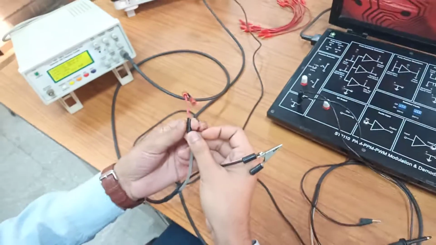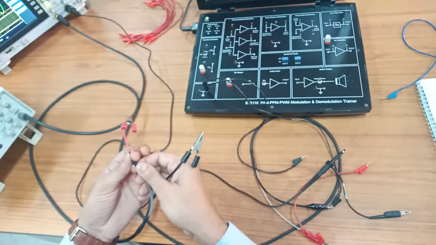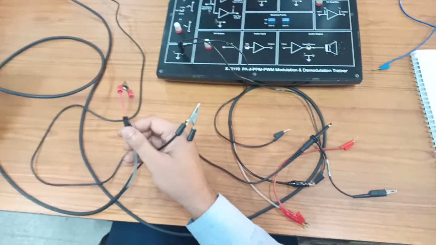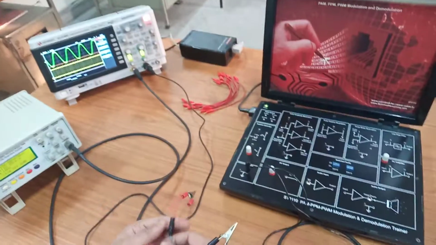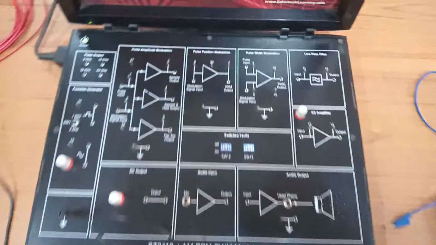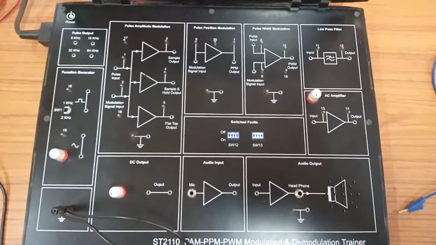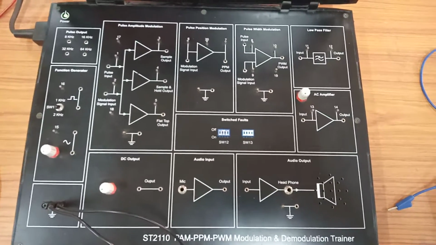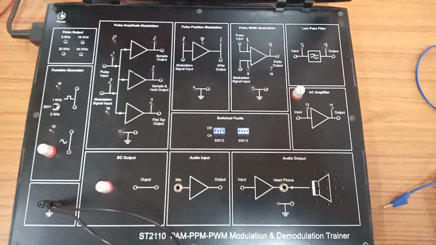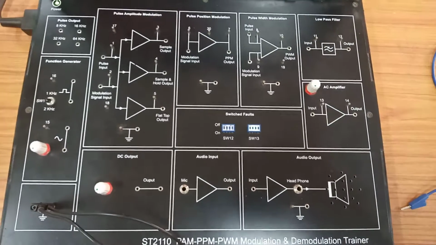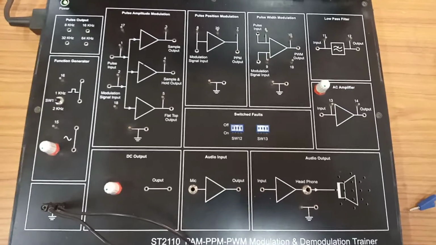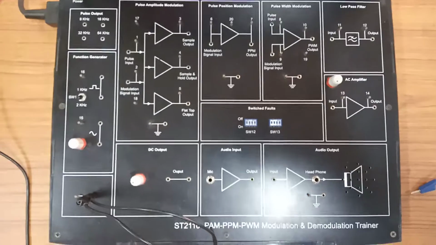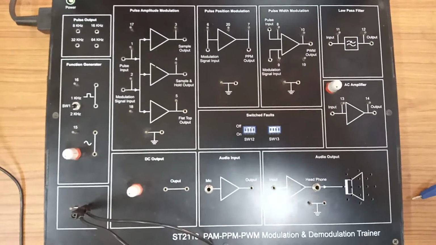We will use a DSO in order to display all the waves: the carrier signal, the message signal, as well as the modulated output and the demodulated output. When we talk about analog modulation, there are 2 types: continuous wave modulation as well as pulse modulation. Pulse modulation is also a type of analog modulation. In AM or in FM, we send the whole information. The signal varies from minus Am to plus Am, the whole peak value, as well as the frequency. Everything is incorporated in the carrier signal and transmitted.